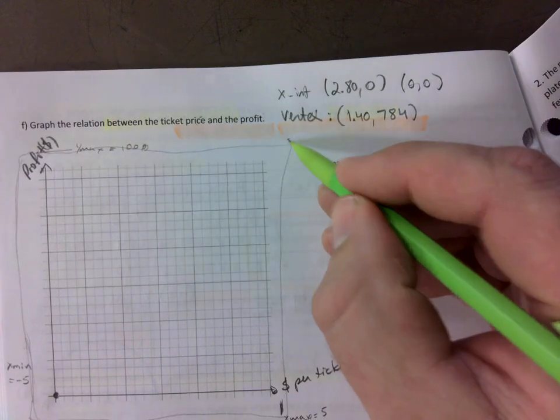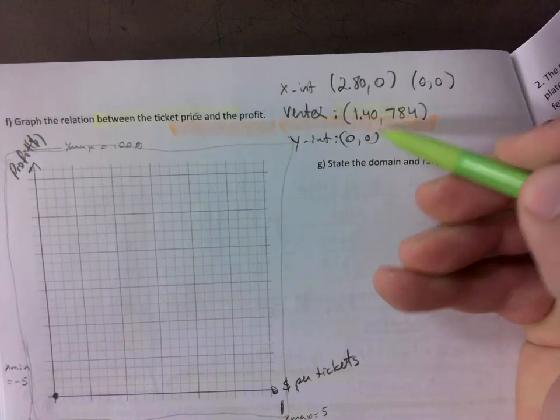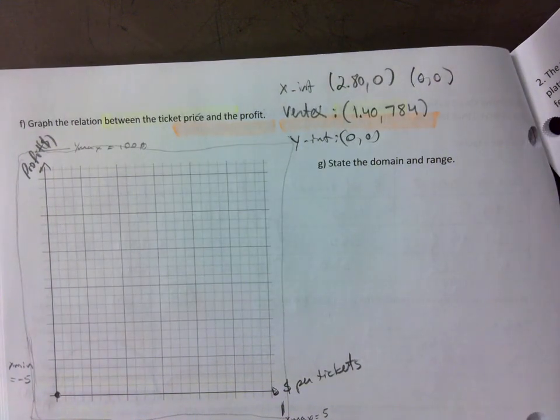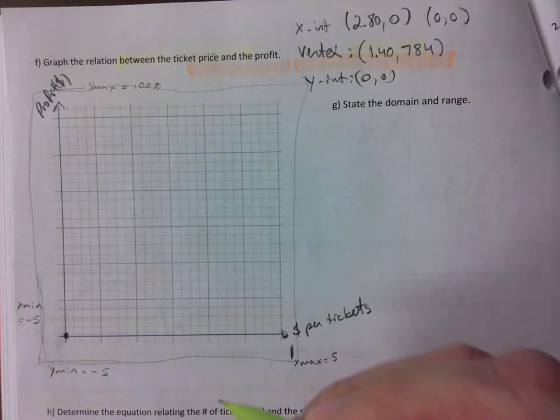And my y-intercept is also (0, 0). So in this case, the x-intercept and the y-intercept are shared. Okay, so let's go and graph this.